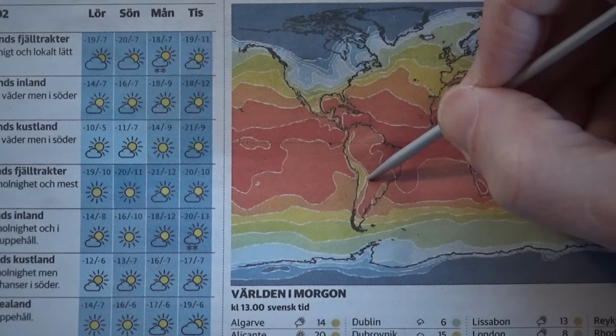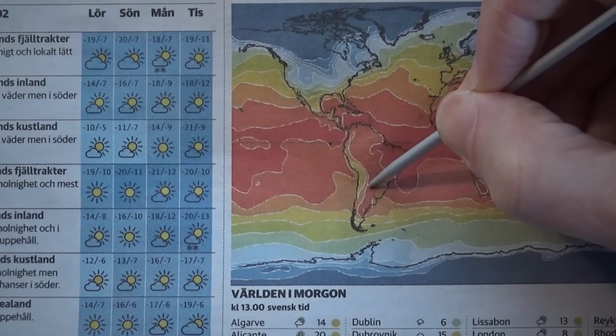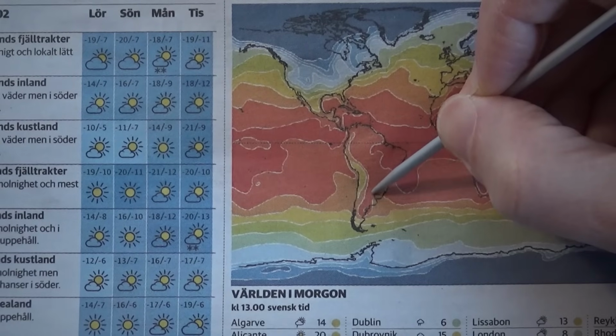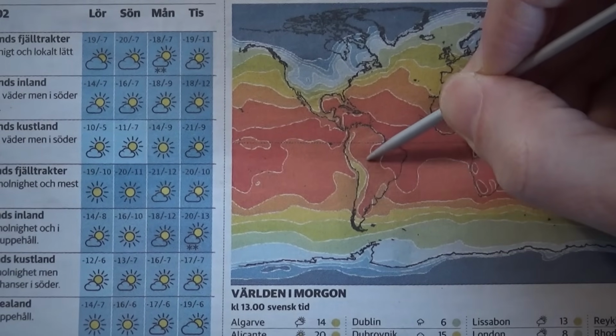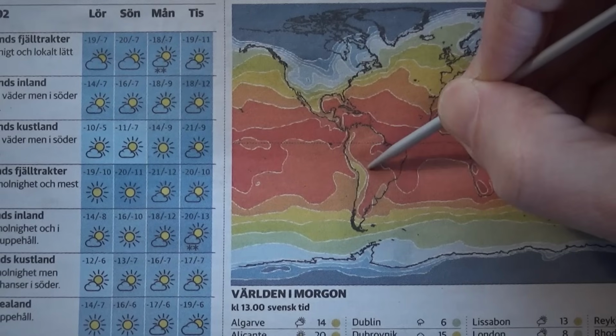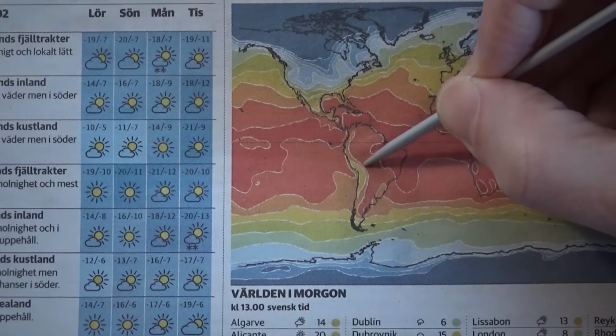Then we have some cold steppes as well. The Monte Desert in Argentina. Here, Altiplano in Bolivia, where the Andes are the most wide. We have the eastern part here called the Altiplano.